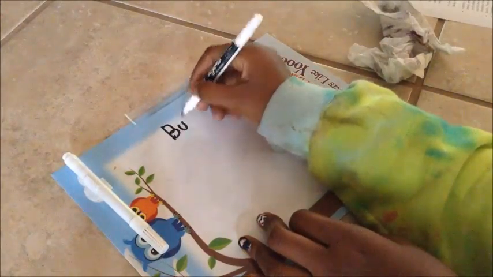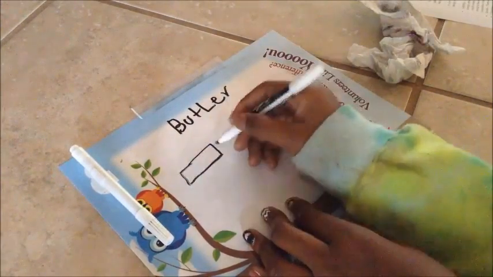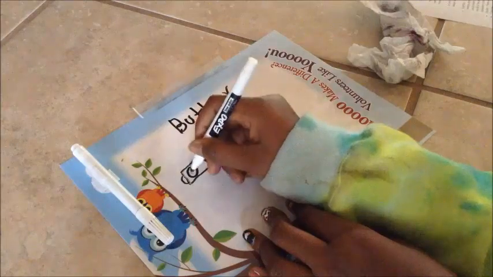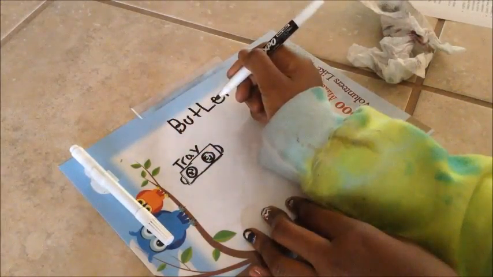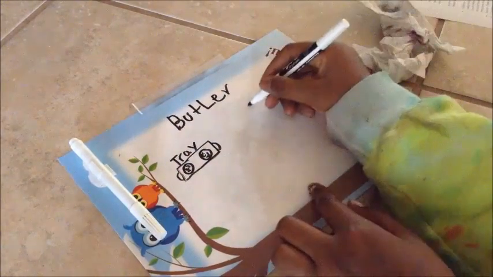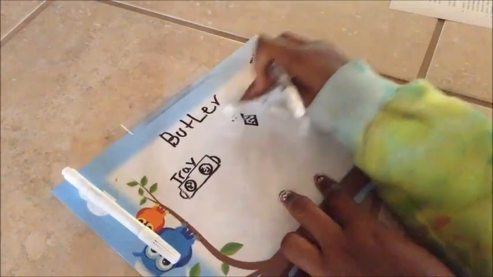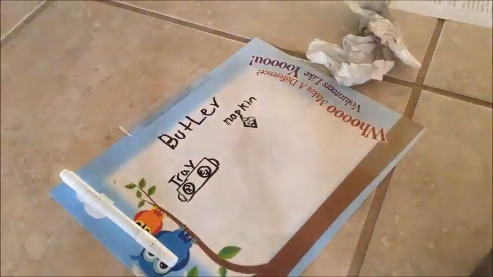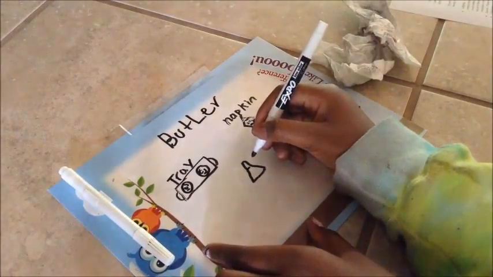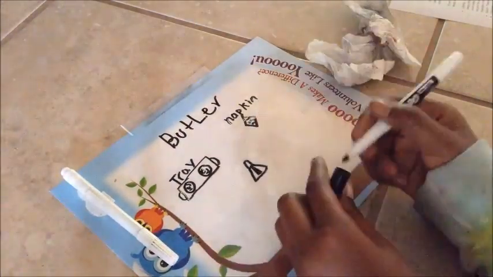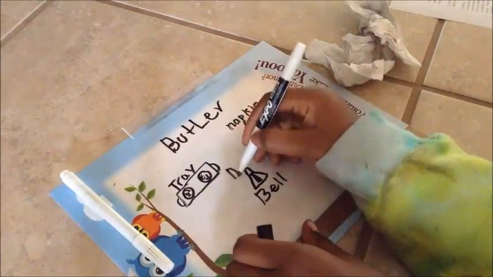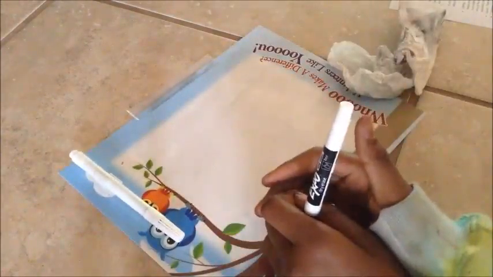For the next character, I will be doing a butler. He will have a tray table with some plates that have some food on them. He will also have a little handkerchief or a napkin. And the third prop the butler will have is just a little dinner bell so that he can call all the guests to dinner when it's time.